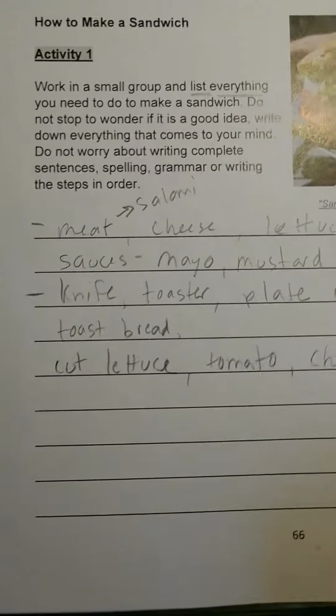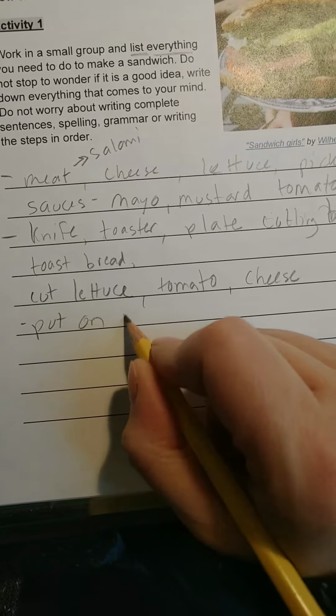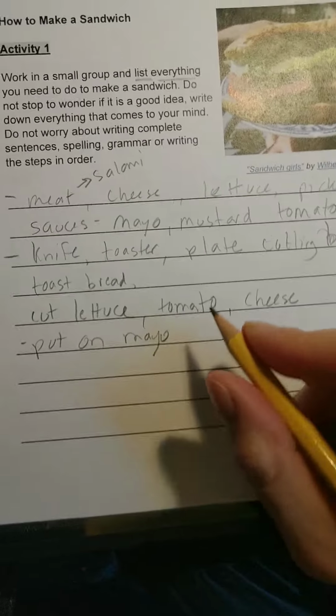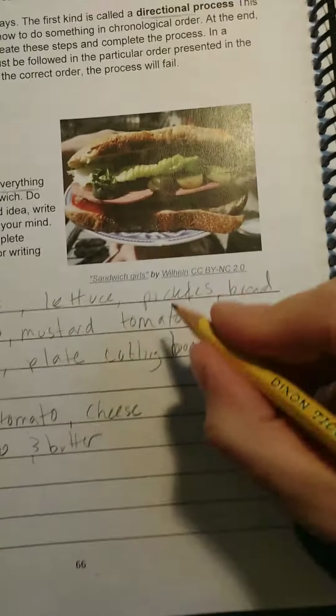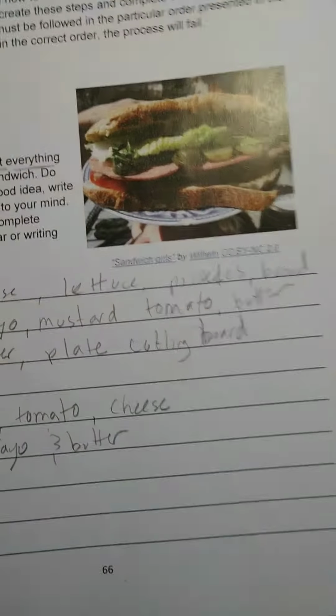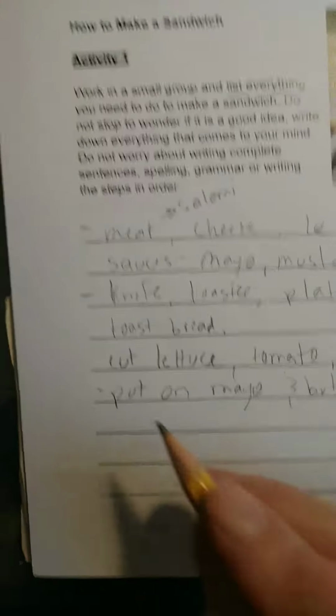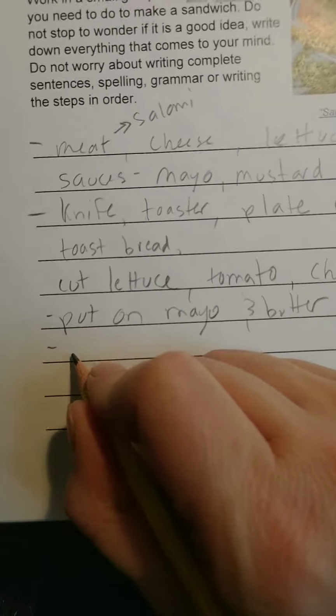Put on mayo. Oh, butter. So maybe I'll go back up here and just put butter, if you like butter on your sandwiches. Okay, and then ingredients in order.